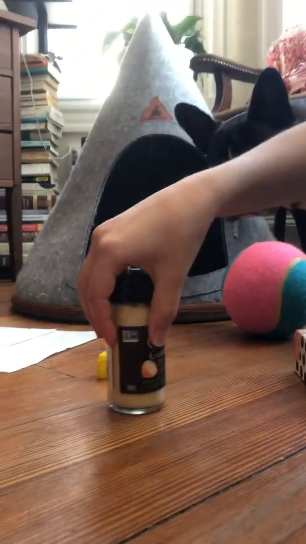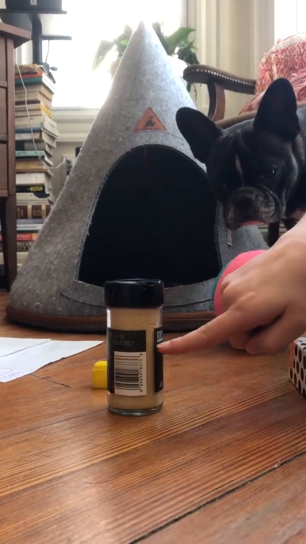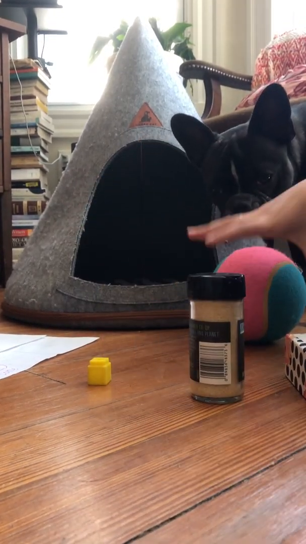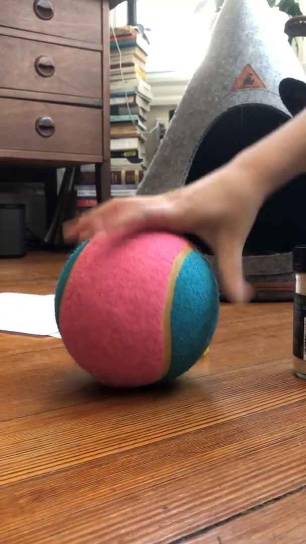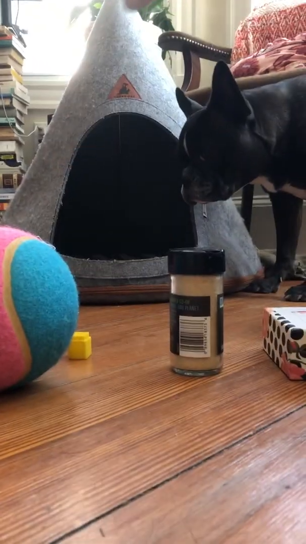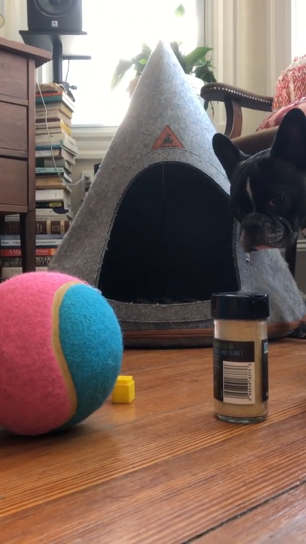Tall, wide, deep. There's stuff inside there. And up here, tall, wide, deep.